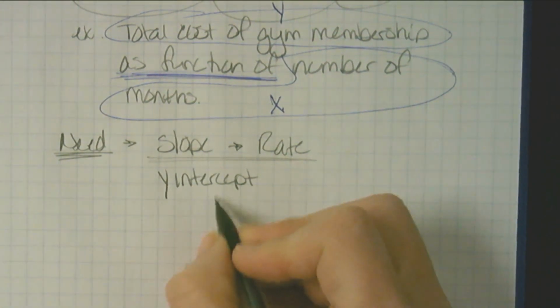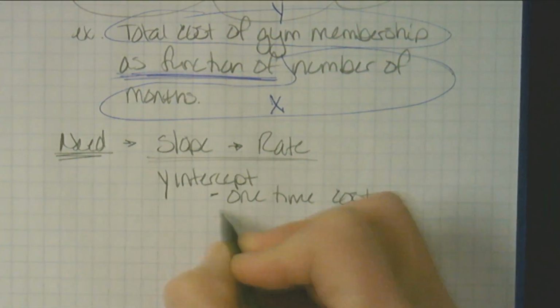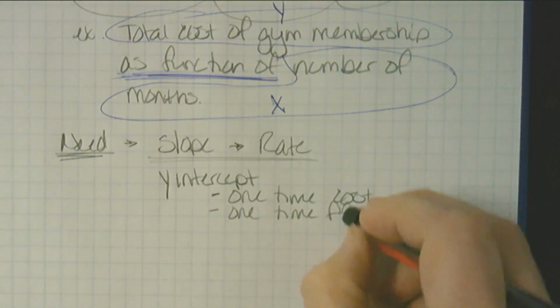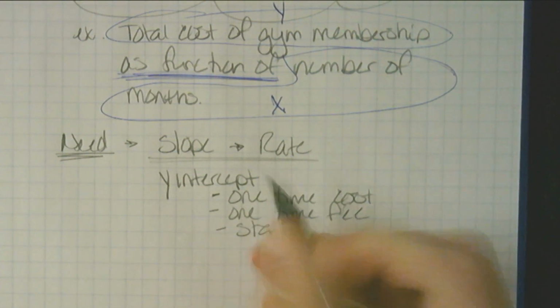Your y-intercept is always going to be a one-time cost, a one-time fee, an initial amount.